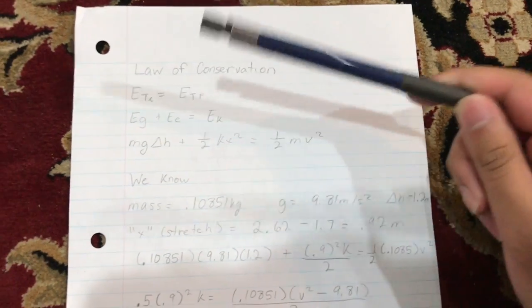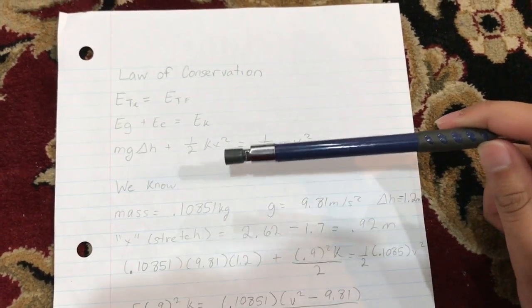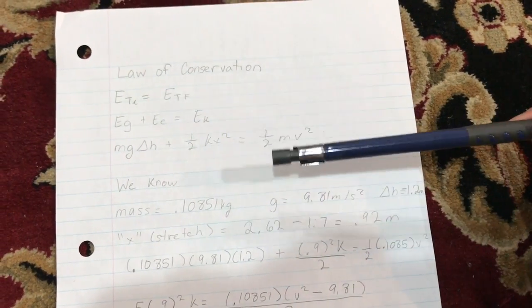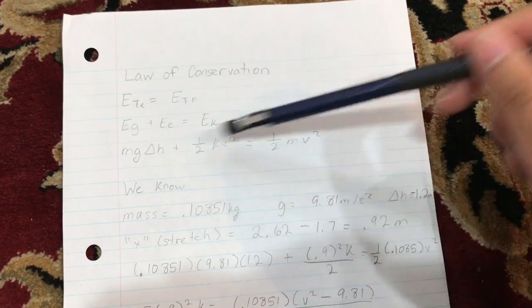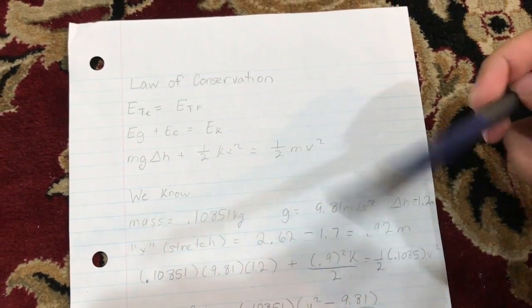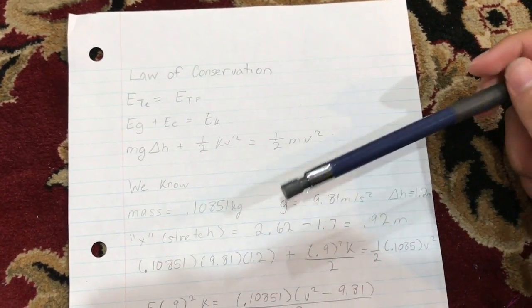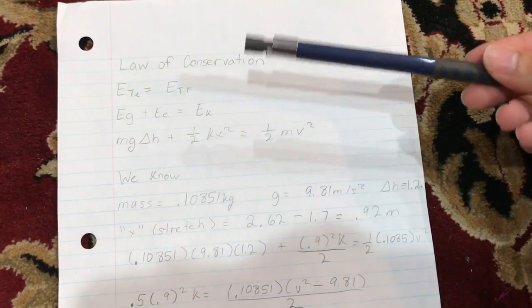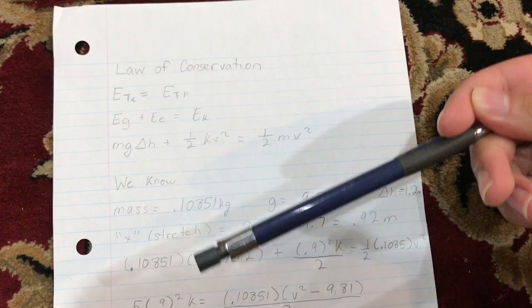So now we'll be doing the calculations to solve for the spring constant. In order to do that, we will be using the law of conservation of energy equation, E total initial equals E total final. The reason we are doing this is that there is stored elastic potential energy inside the slingshot, and when we release it, it transforms into kinetic energy.